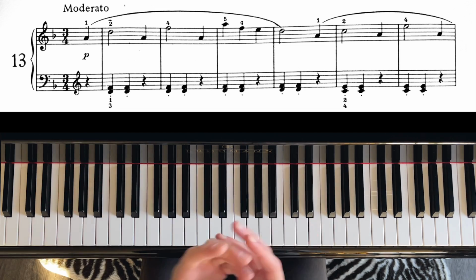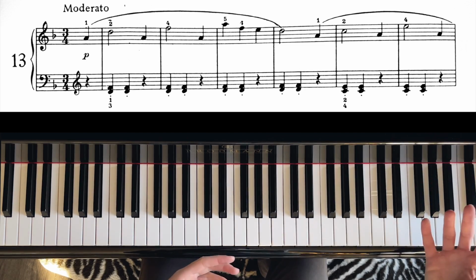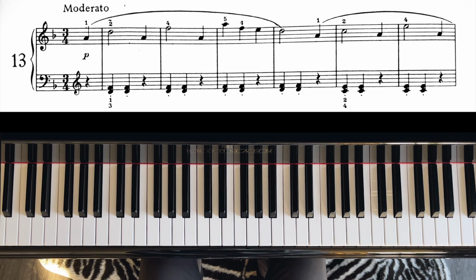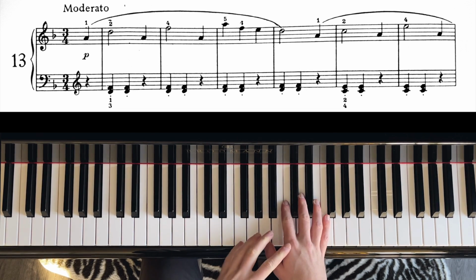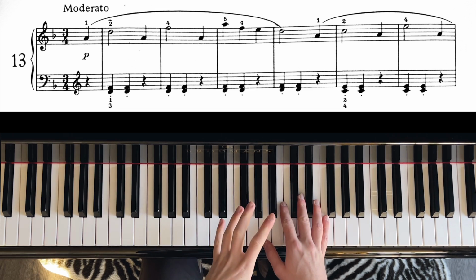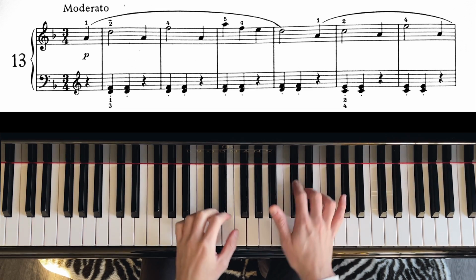Okay, so that's the two hands separately. Now we know how to play the right hand melody and how to play the gentle accompaniment. Let's put it together. So concentrating on keeping the right hand very connected and louder than the left hand chords.